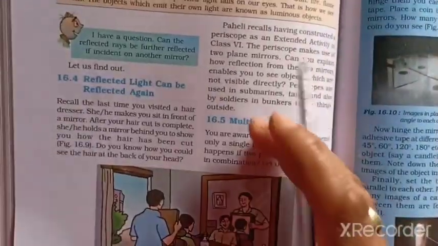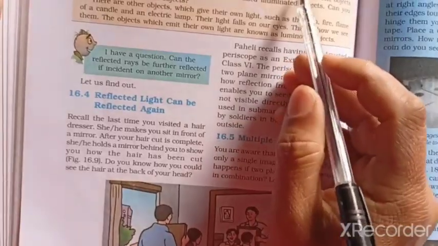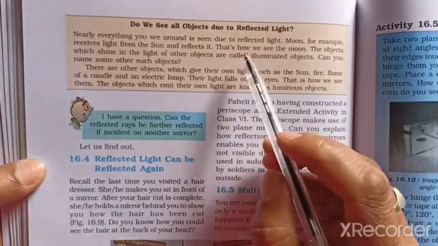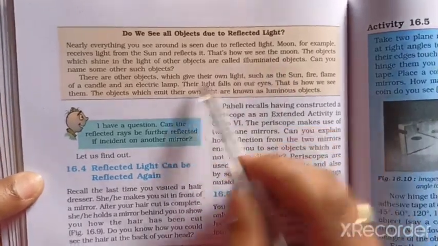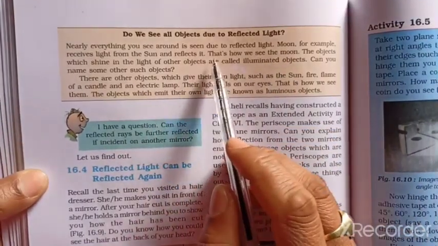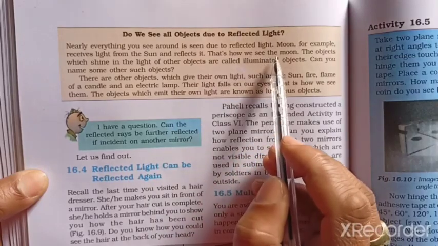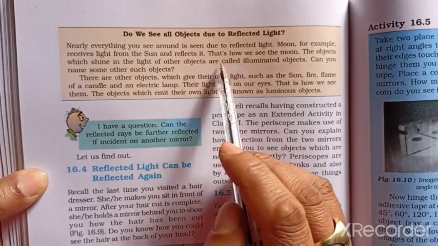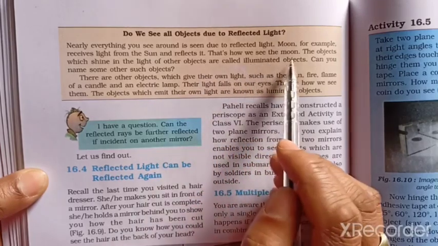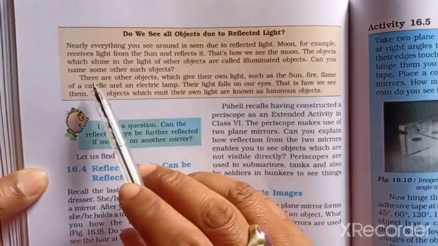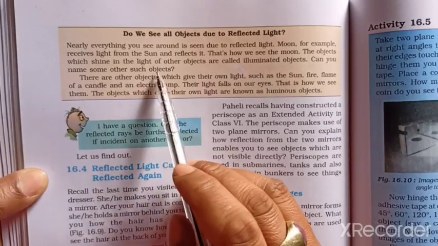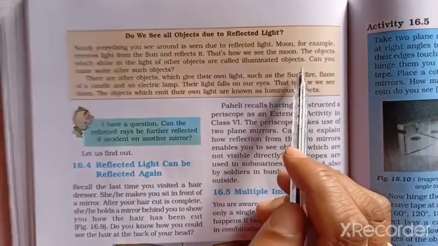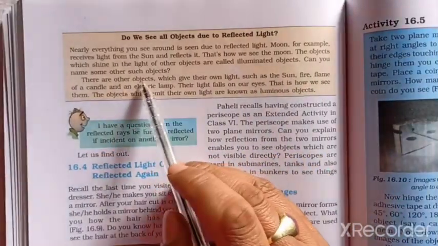So do we see all objects due to reflected light? Nearly everything you see around is seen due to reflected light. The moon, for example, receives light from the sun and reflects it. That's how we see the moon. The objects which shine in the light of other objects are called illuminated objects. So can you name some other such objects?